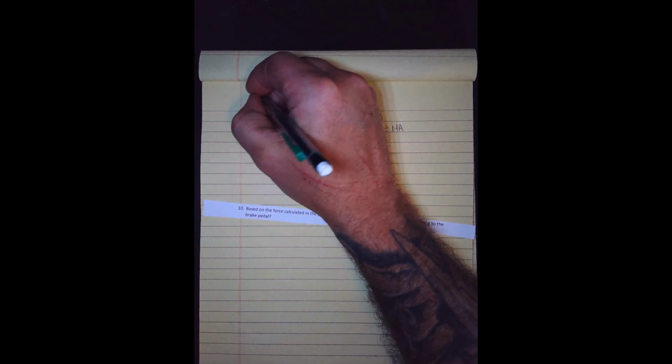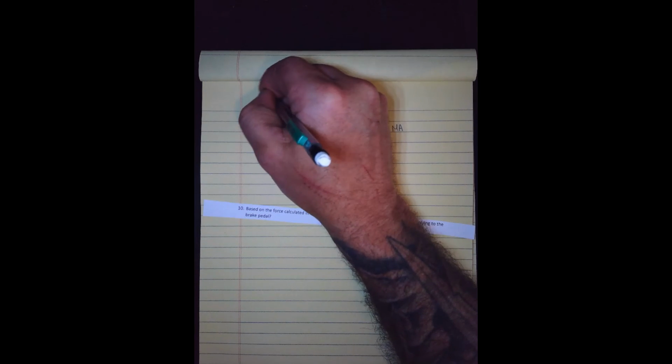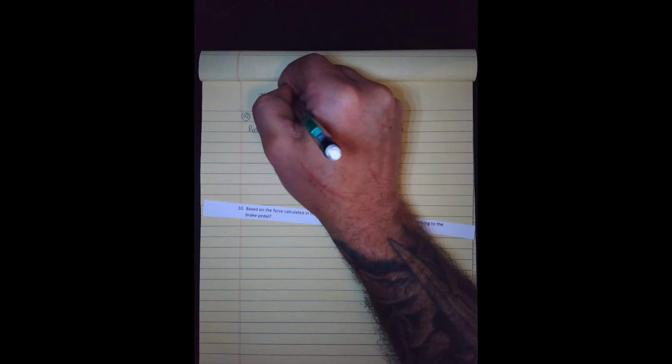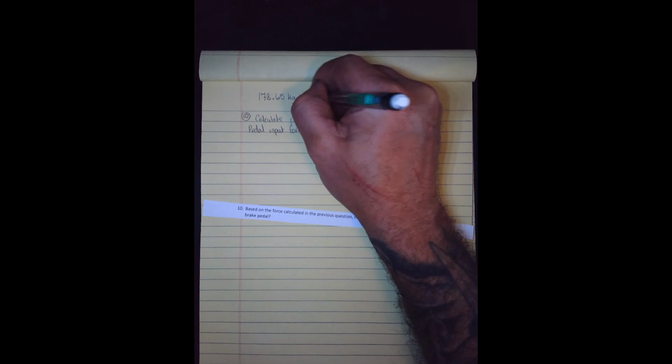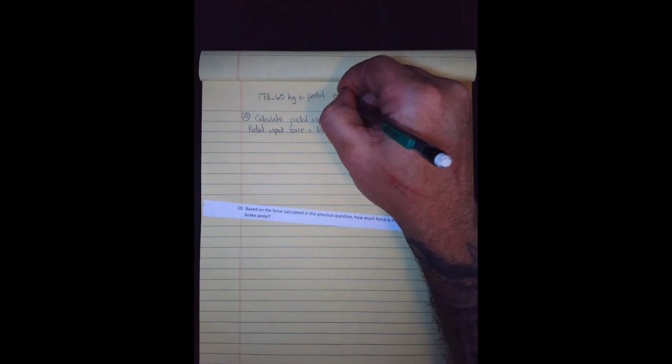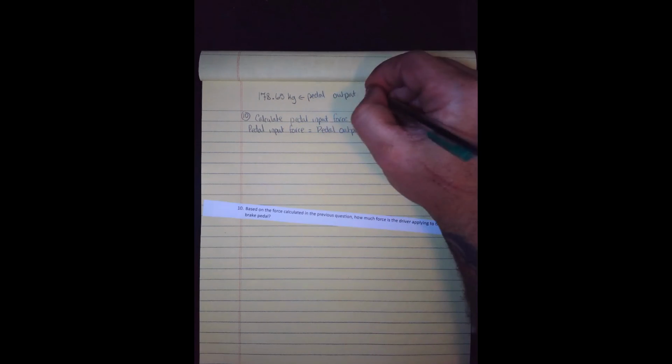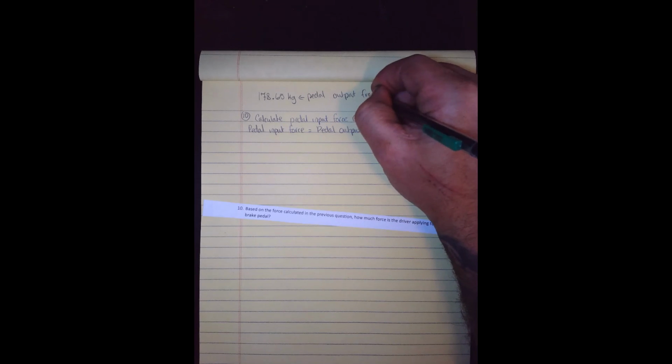So the force that we had in the last question, I'm on a clean piece of paper now, but I'm just going to make a note at the top, was 178.65. This is the pedal output from question 9.